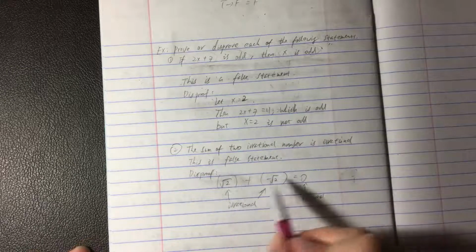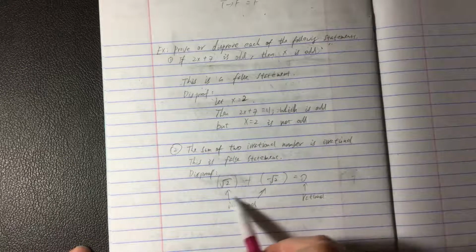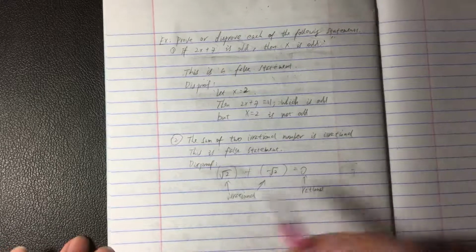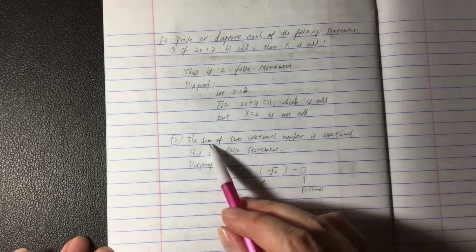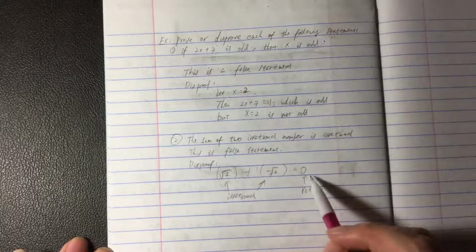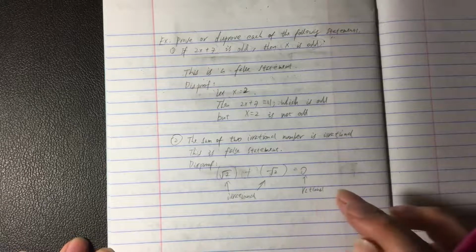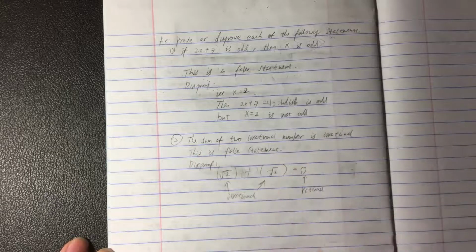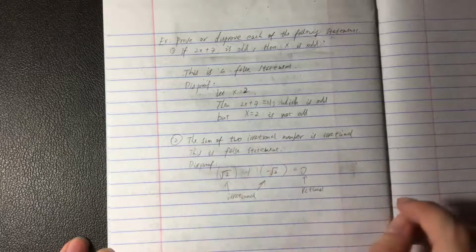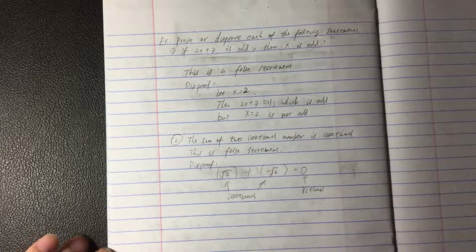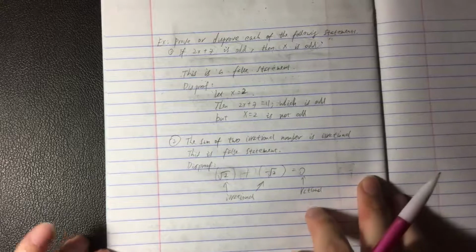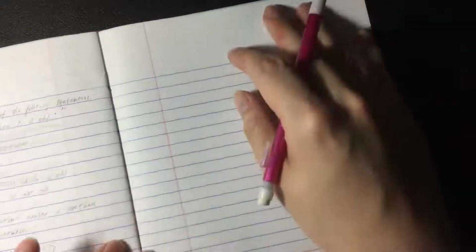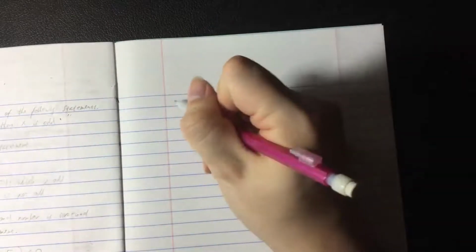Square root of 2 and negative square root of 2, they are both irrational numbers. And their sum, when I add them up, is 0. 0 is rational. That's one example. If this statement is not true for one example, then the entire statement is false. One example is enough to fail a statement. Next example.